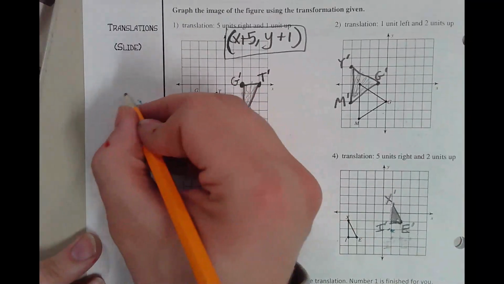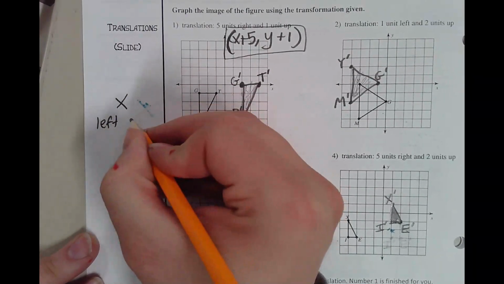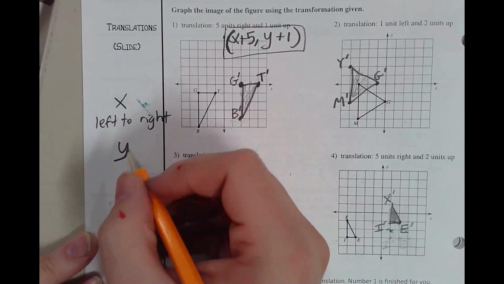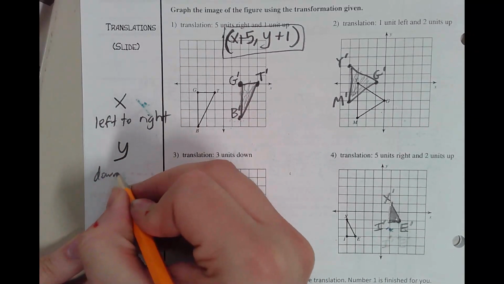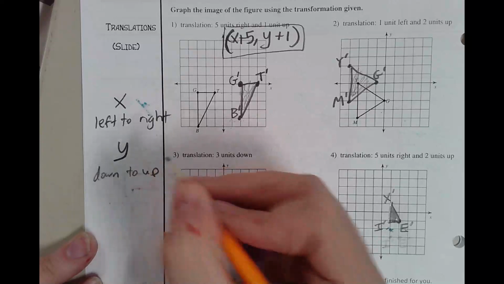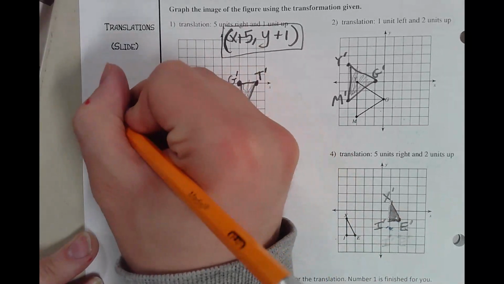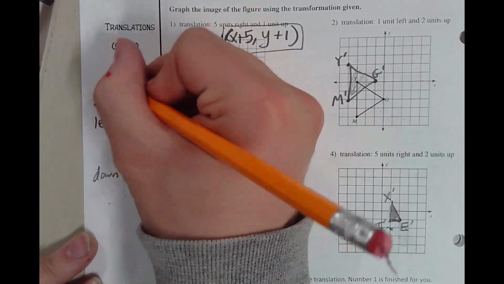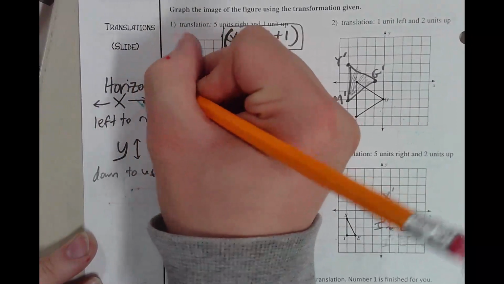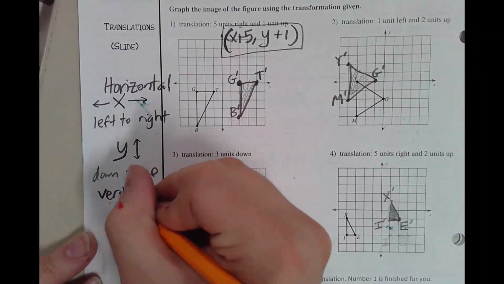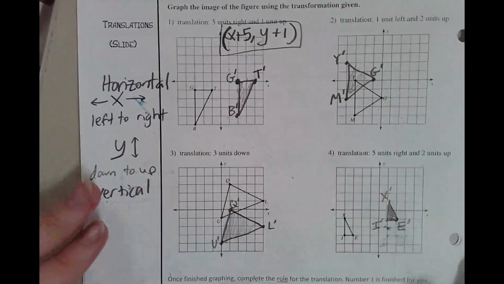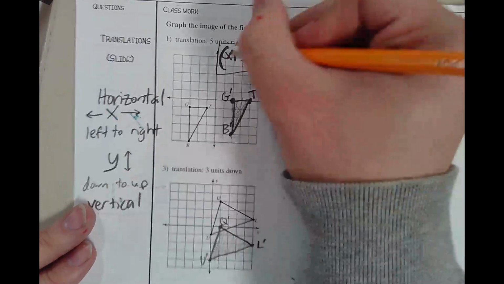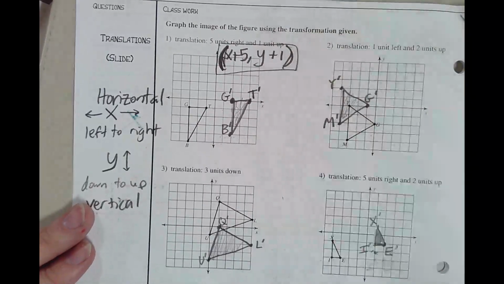Remember a couple of things. X is left to right. Y is low to high, or down to up. It's kind of hard to say, but it's going to be left to right for X, and Y is down to up. Or more easily, we have horizontal change, and Y would be the vertical change. So for the first rule, we had X plus 5 since it's right 5, and since it's going up 1, it's going to be Y plus 1.